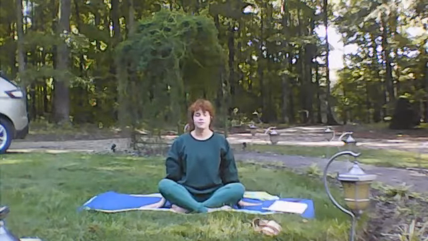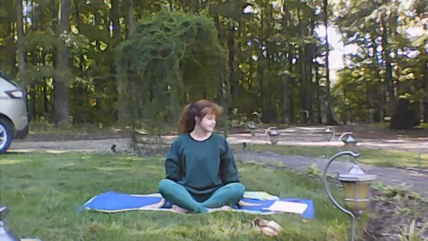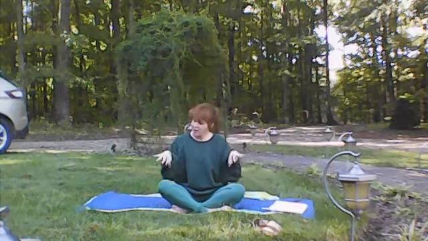Find something new here. Relish in the sensations of the physical body, the subtle body. Great work. Wiggle out the fingers, move the palms. Moving right along into our next pose.